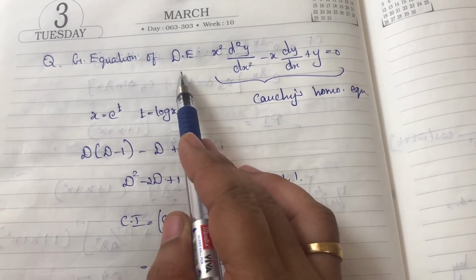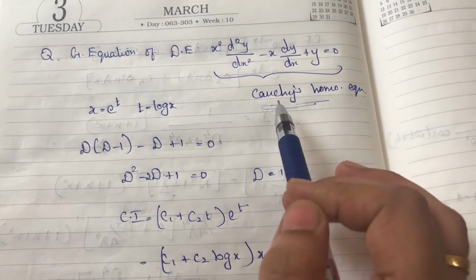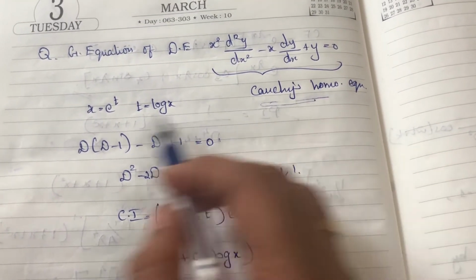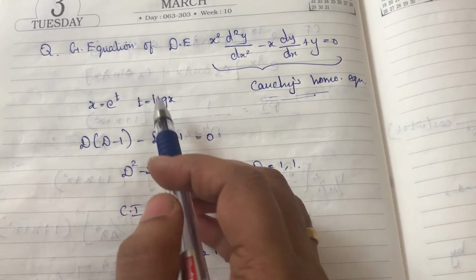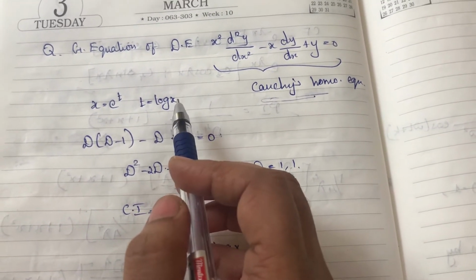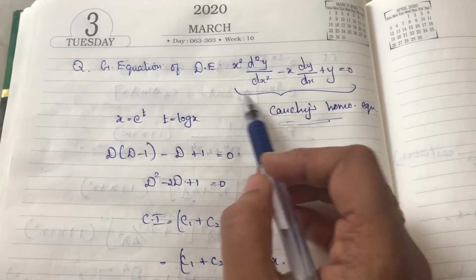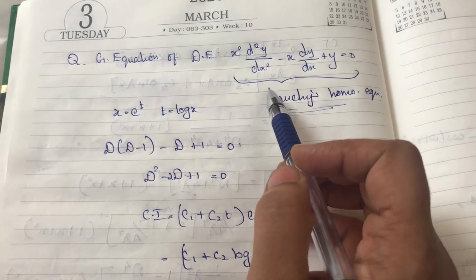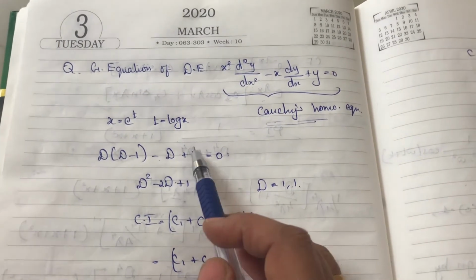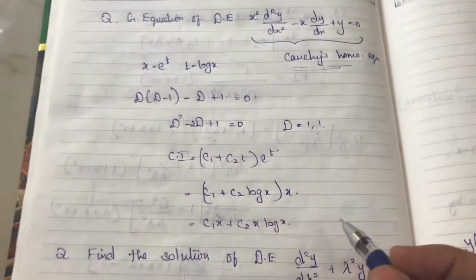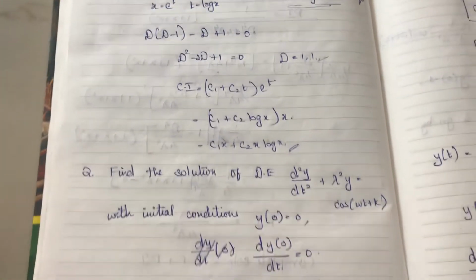For the general equation of the differential equation, they have given one equation. This is a Cauchy equation, so you will write x equal to e power t, which means t equal to log x. Just substitute x square d square y by dx square as D into D minus 1, likewise minus D plus 1, which is equal to 0. So we will get the roots and we will get the complementary function (Ci) here.